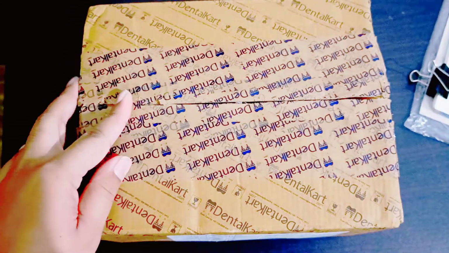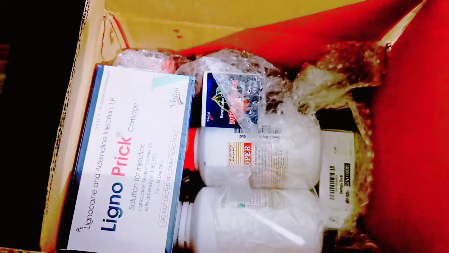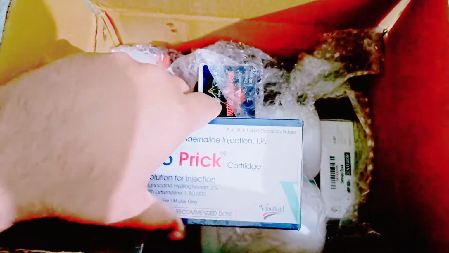Okay, so let's unbox the dental materials that I have got today. It's a very nice packaging, as you can see. This is the bubble wrap. Okay, let's see the first thing that I have got. Okay, it is the cartridge.